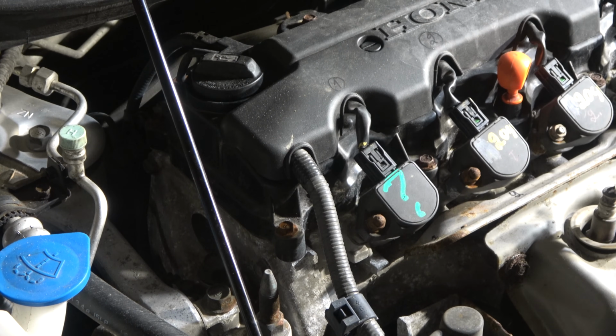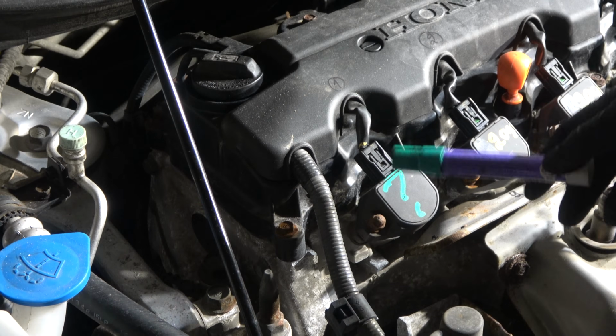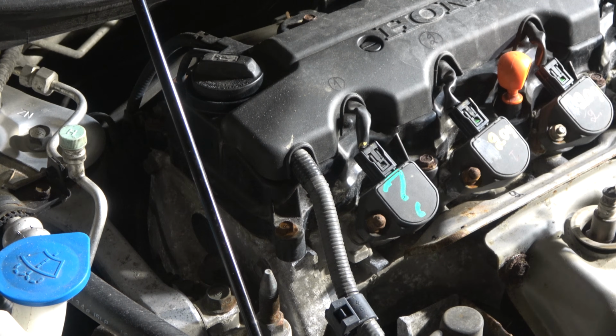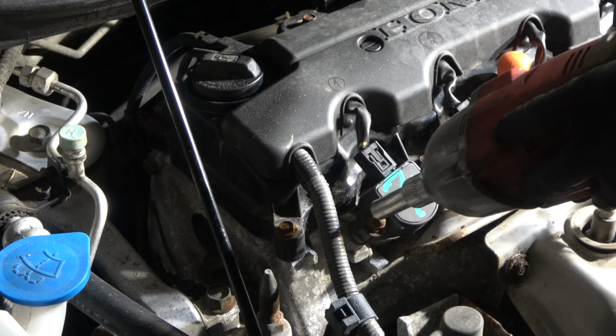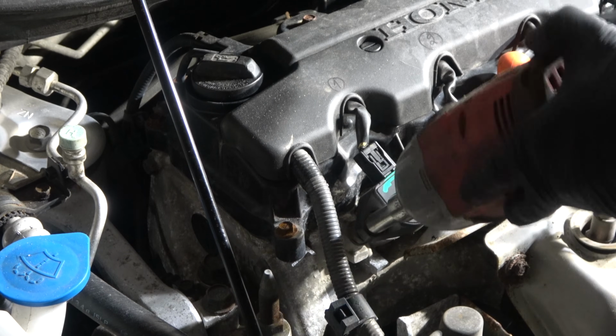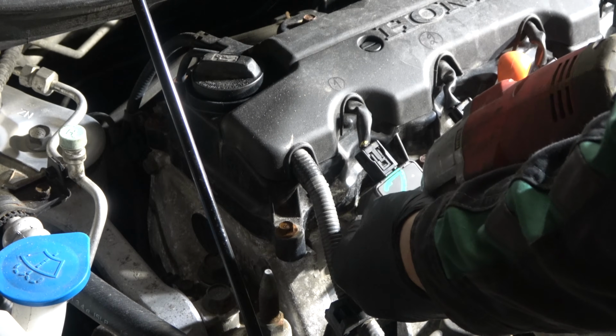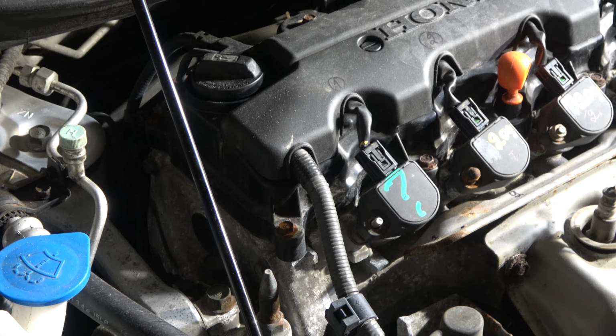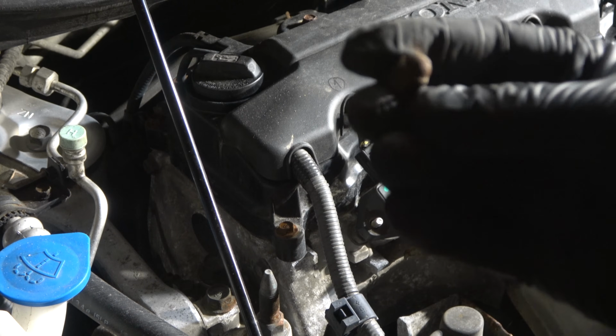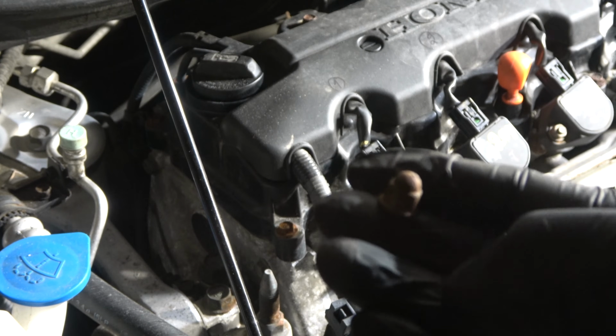I always recommend that you purchase original parts. Let's go open that one. Now I need a 10 mm socket, and there is one nut. Now I take that small nut away. It looks like that, a 10 mm bolt.